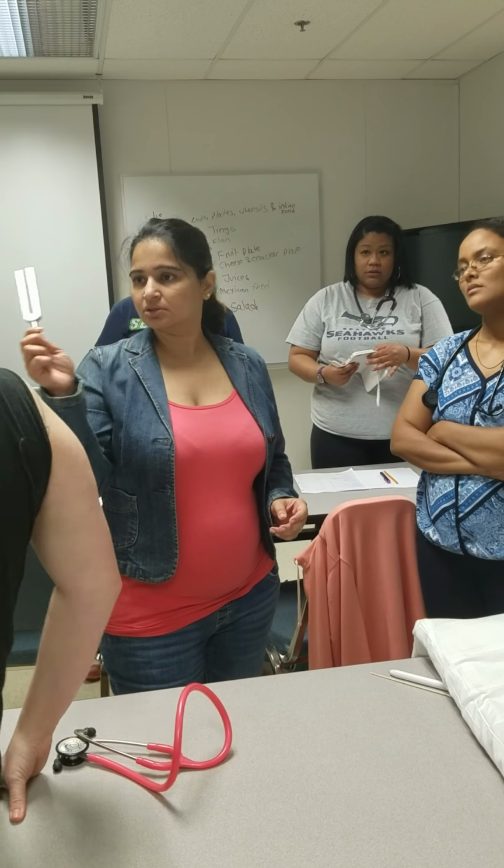One more thing. It's not on your paper assessment, but one thing I want to mention to you. This is called the tuning fork, right? You would never ever do that unless you go for your nurse practitioner. But for some reason it comes up in the NCLEX.